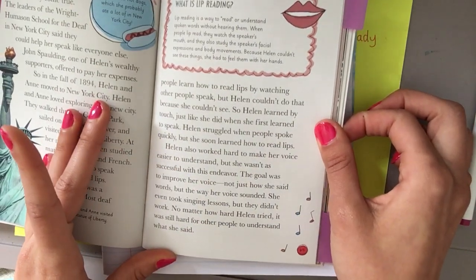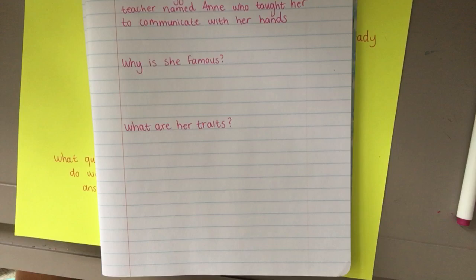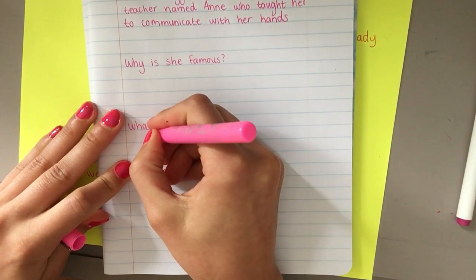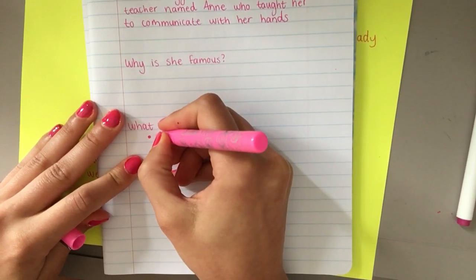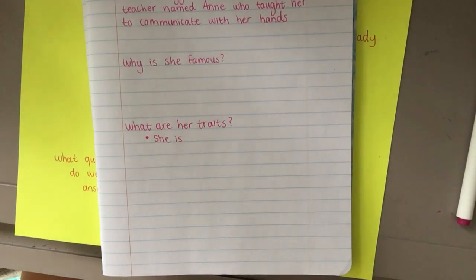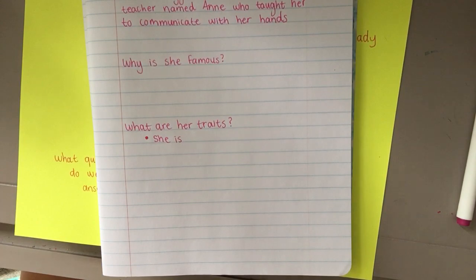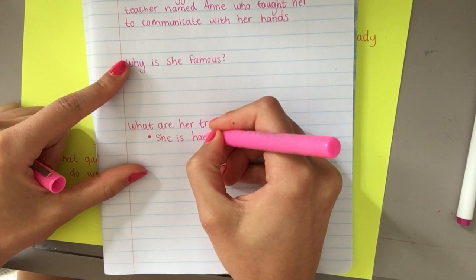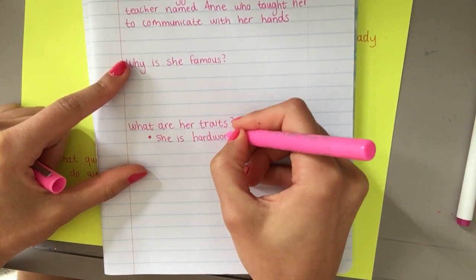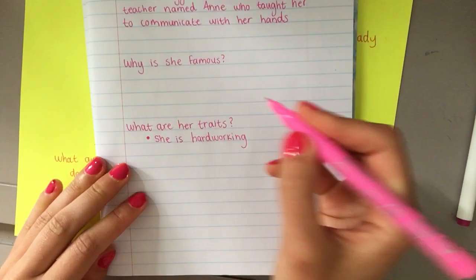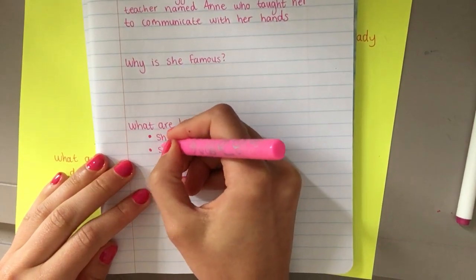I'm going to pause here. And it seems to me like one of her traits is that she is, what's it called when you try and try? She's hardworking. Like she's learning to do all these things. I think that she likes to learn.